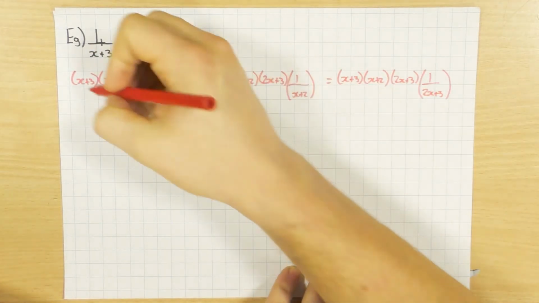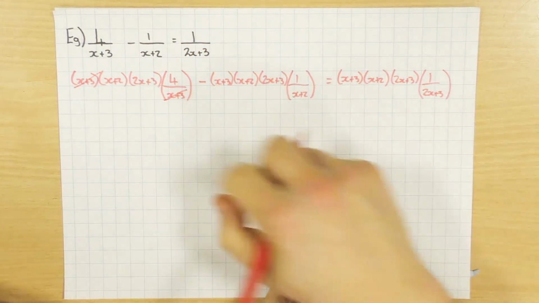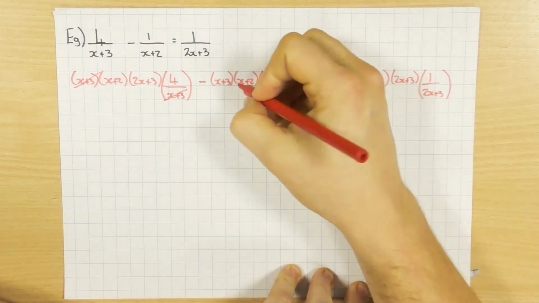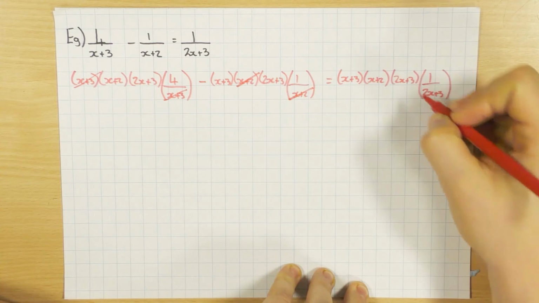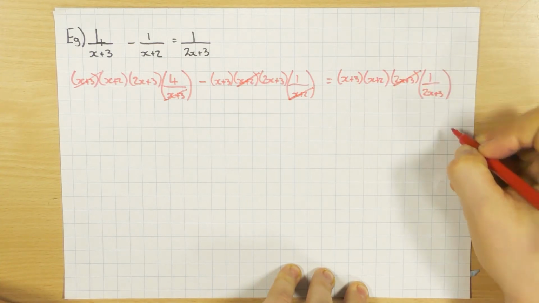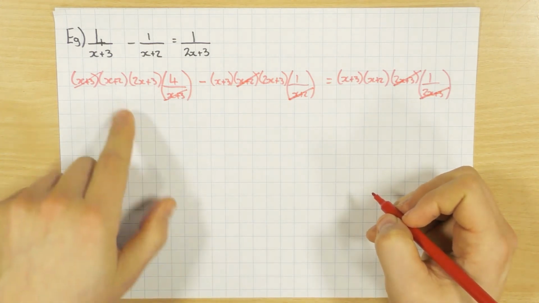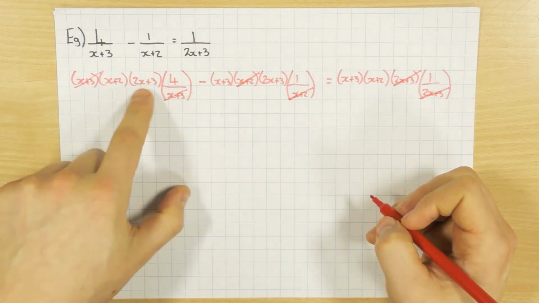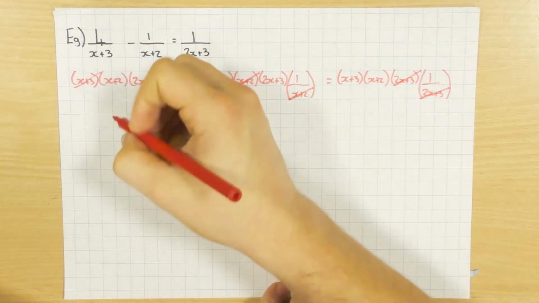So let's cancel them out then. So I've got my x plus 3 times by x plus 3, and then cancels out with the dividing by x plus 3. Timesing by x plus 2 cancels out the dividing by x plus 2. And then the 2x plus 3 cancels out the 2x plus 3. So what does that leave us with? Well, I've got to do 4 times this. So let's expand these double brackets first.